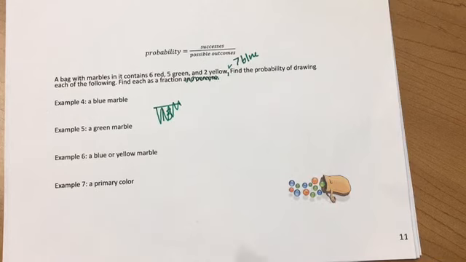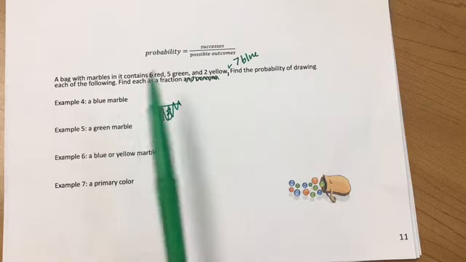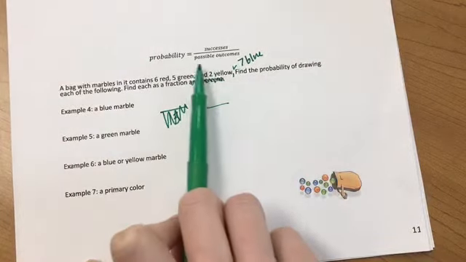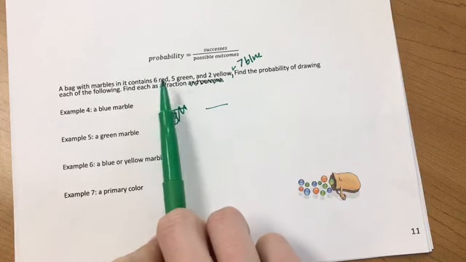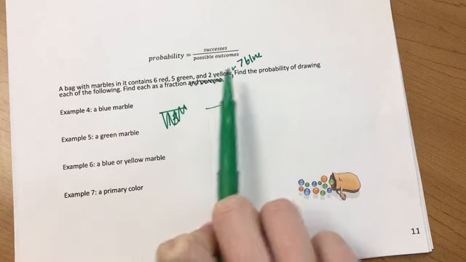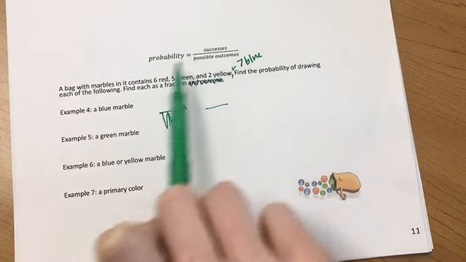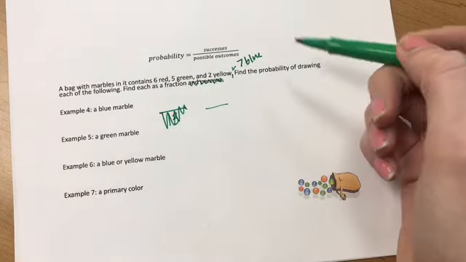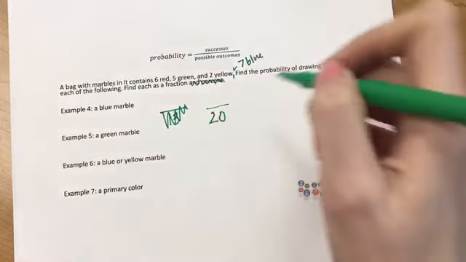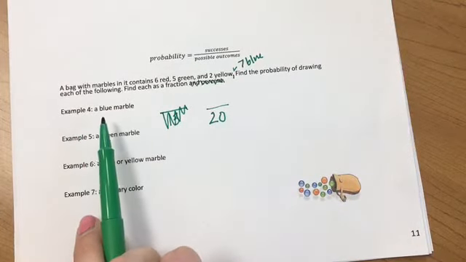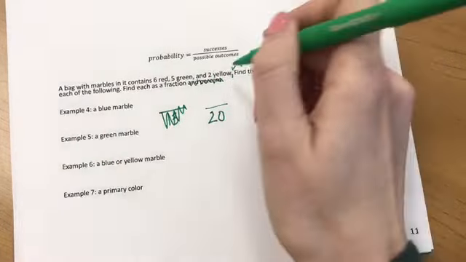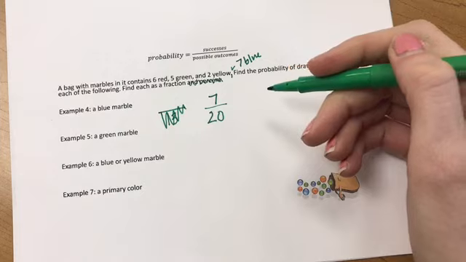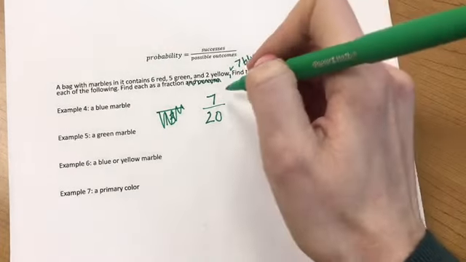So, example 4, a blue marble. What is the probability of pulling out a blue marble? Well, we'll set up our fraction. How many total possible outcomes? So there's 6 red, and 5 green, and 2 yellow, and 7 blue. So all we need to do is total these up. So 6 and 5 give us 11. 11 and 2 give us 13. 13 and 7 give us 20. All right, and how many blue marbles are there? Well, there are 7, so that's the successes. There would be 7 blue marbles. So we have 7 over 20. We can convert that to a percent. We're not going to in this one.